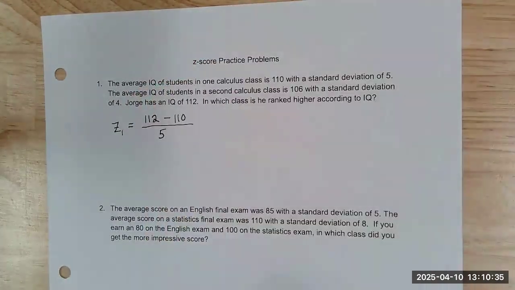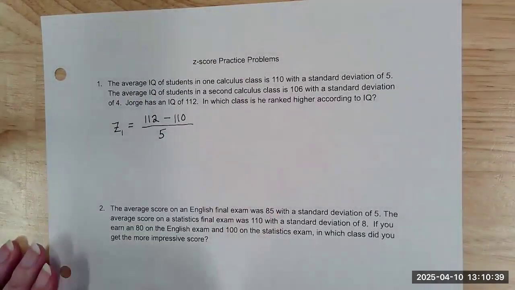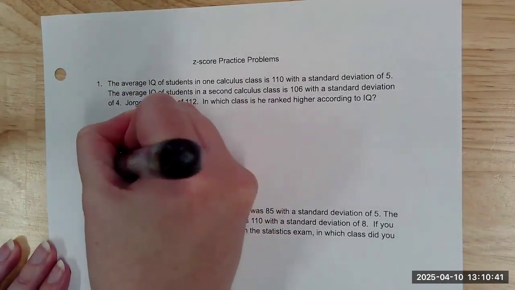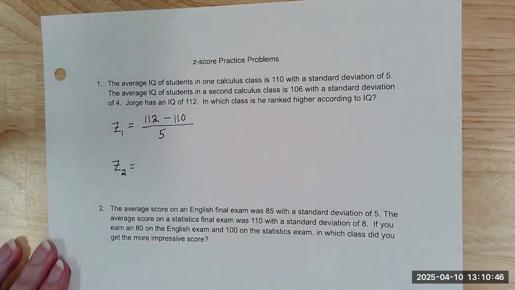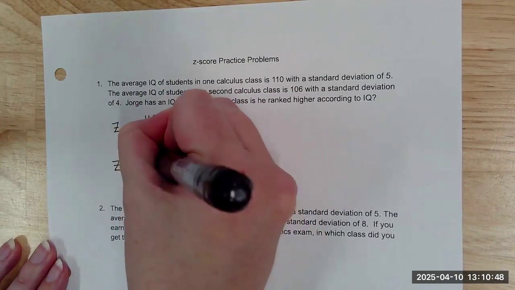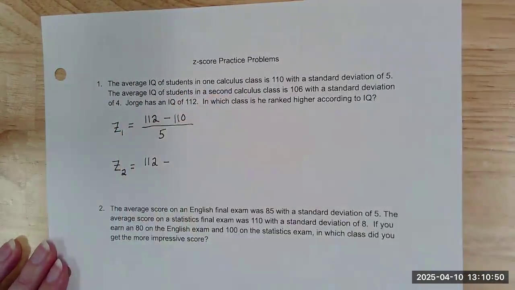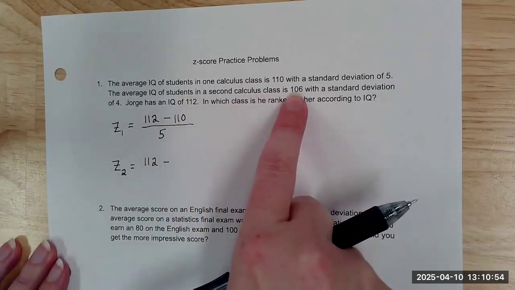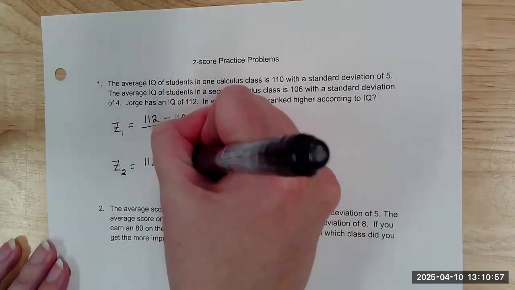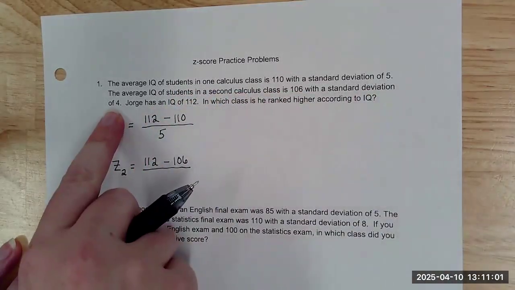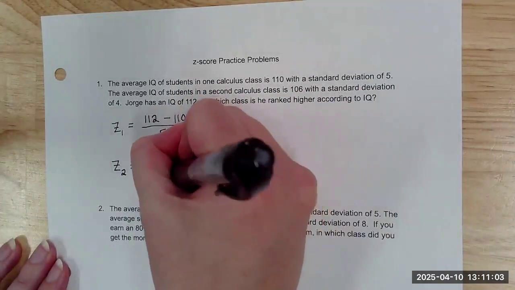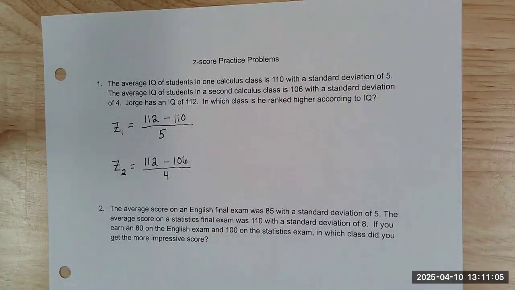Okay, I'm not going to finish that calculation just yet. I'm just going to leave that there. That's what we would do. Then we would move on. I'm going to do the z-score for class number 2 now. You're going to take Jorge's score, that's 112. We're going to subtract off the mean for class number 2. The mean for class 2 is 106. And we're going to divide by the standard deviation for class 2. That one's 4. Okay. So now I'm going to actually go get those z-scores.